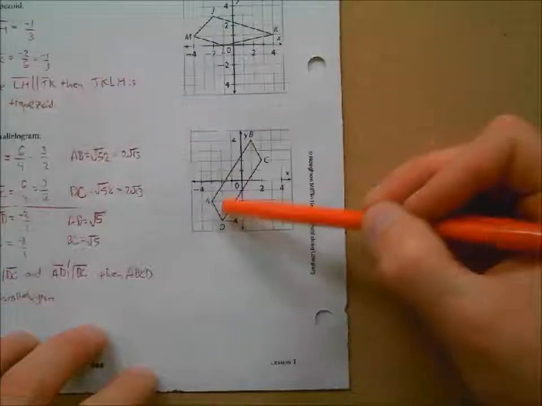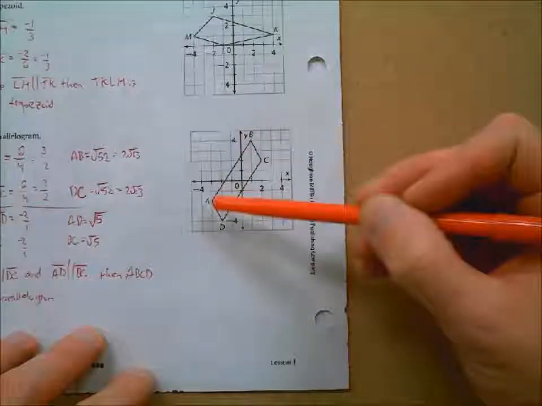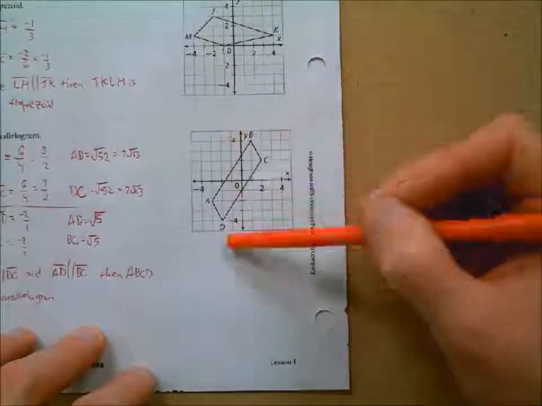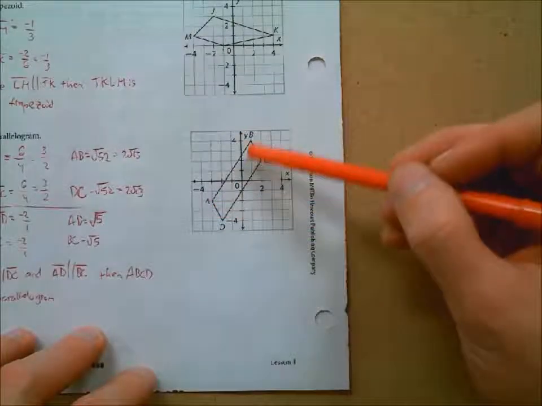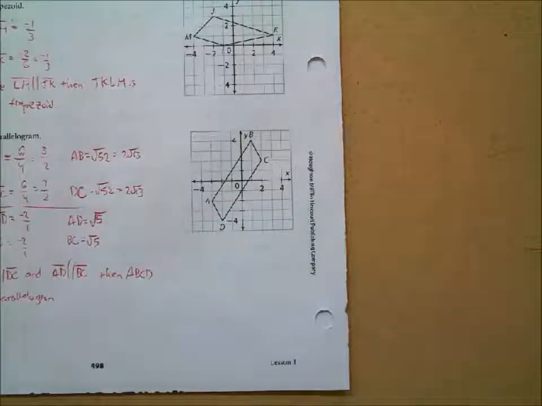Do we have a way to come up with the angles here? So like angle D, angle B, angle A, angle C. Do we have a way, using the coordinate plane, to help us come up with angles here, so we could maybe use that opposite angles are congruent?